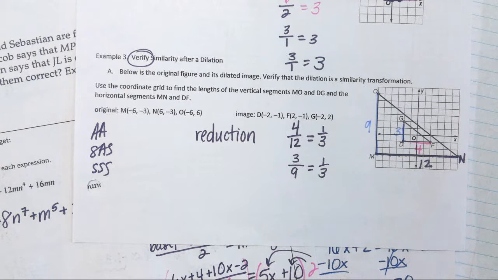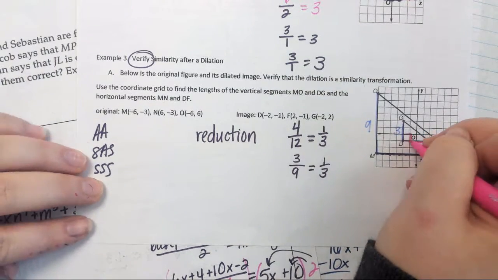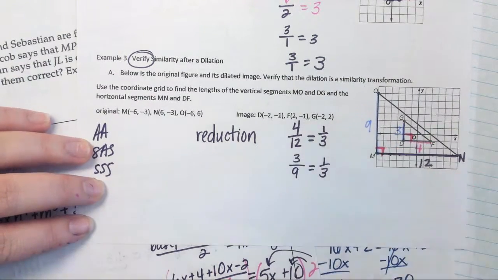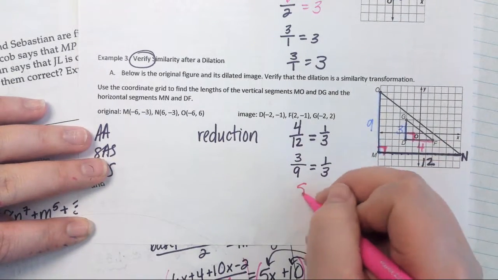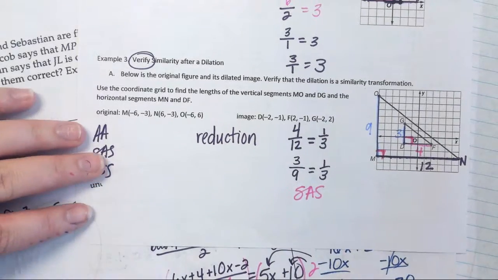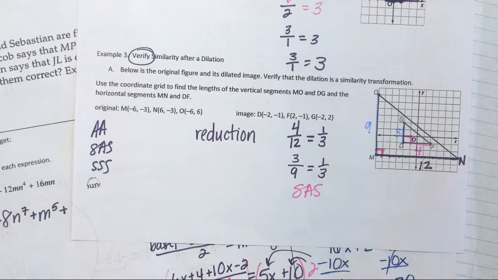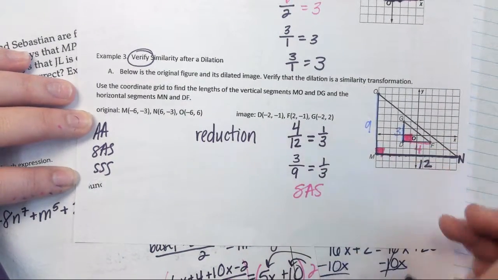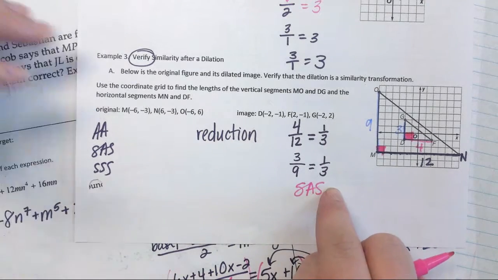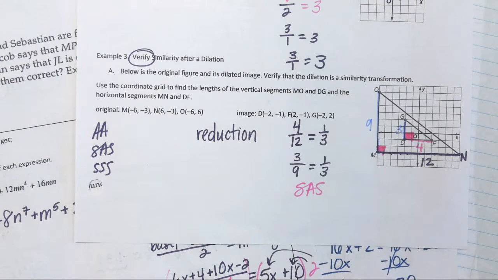Couldn't you just say that D and M are right angles? Yes. So if you want to be a smarty, you could argue that they have an angle in common. So you could stop here and argue that they're similar by side, angle, side. Juliana is correct. We could argue that there is a right angle here and a right angle here. And so since we found the scale factor twice and the angle in between they share, it's side, angle, side. This is true. Do most people think like Juliana?